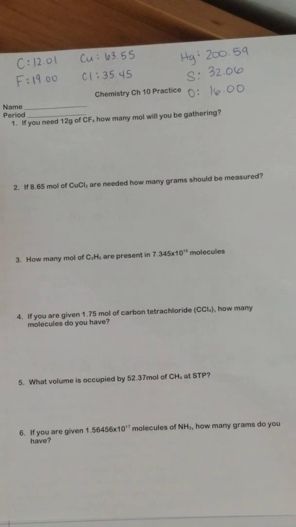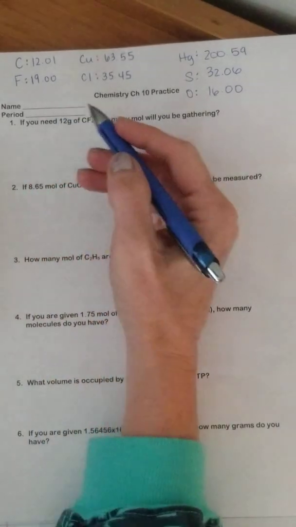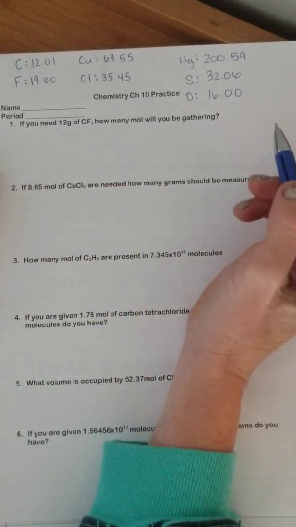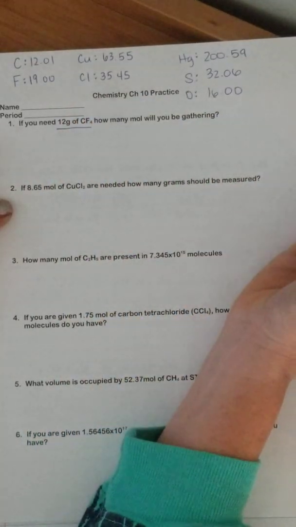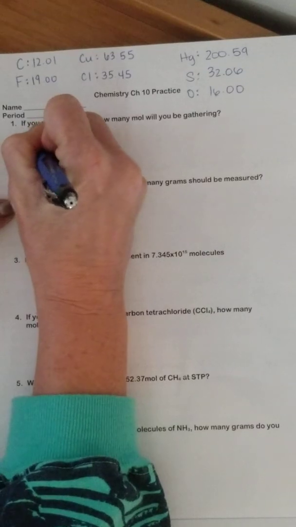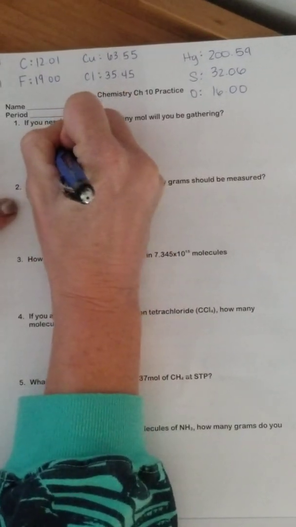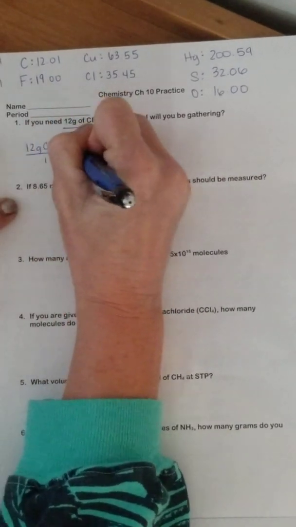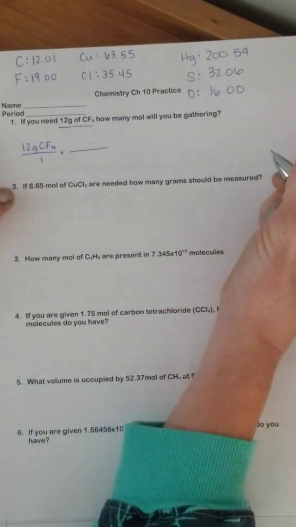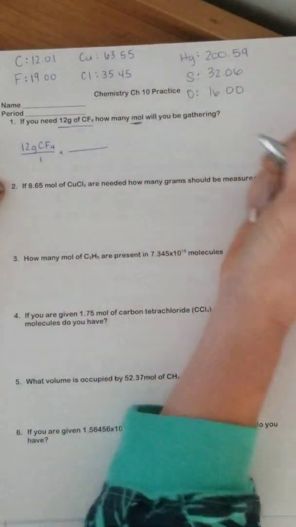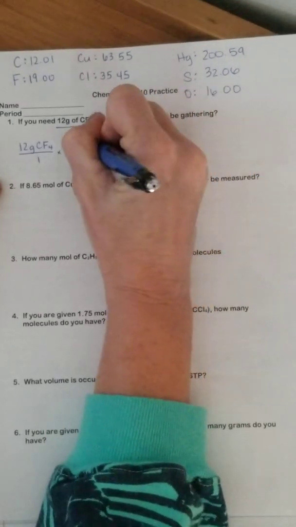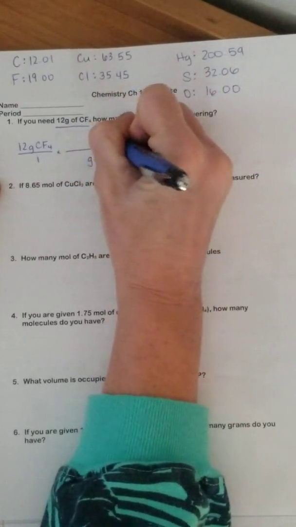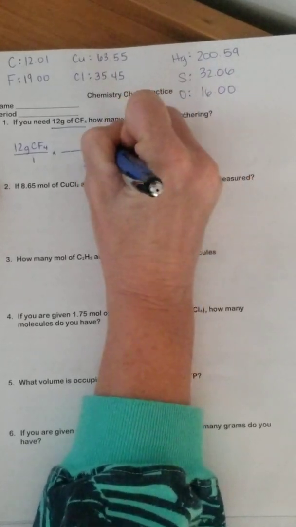So we're going to start with question number 1. This one is a grams to mole problem. I know that because I'm given 12 grams of CF4, so that's what I start with, 12 grams of CF4 as a fraction over 1. And I'm going to cancel that. I'm going to be converting to moles. And so grams of CF4 is going to go on the bottom, and moles of CF4 go on the top.